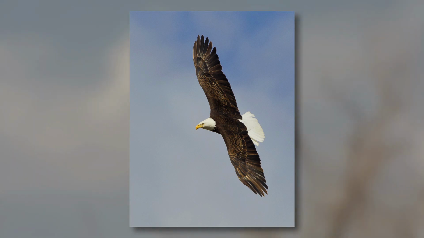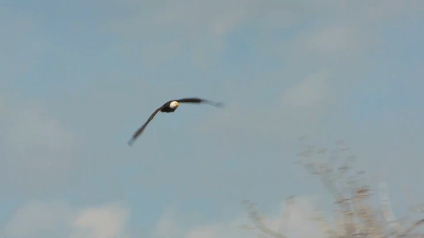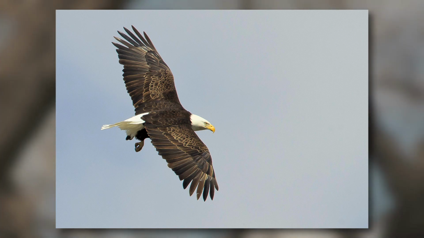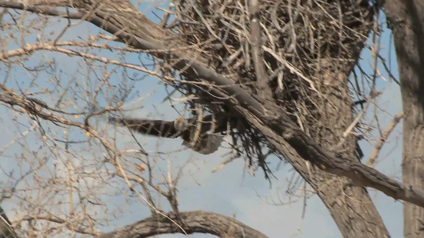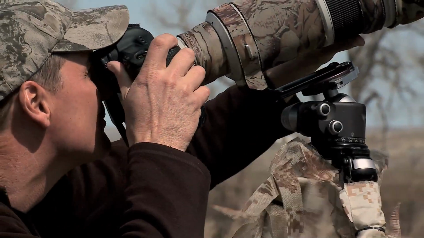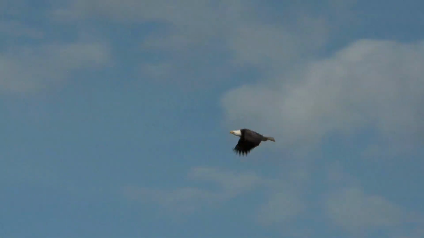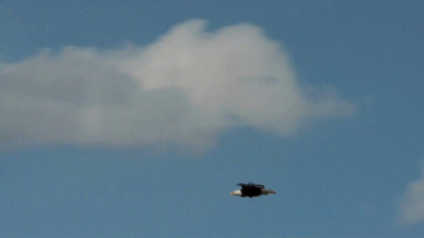The bald eagle is a contrasty color. It's a very dark brown for 90% of its body, and then you have a bright white head and a bright white tail. So trying to get an exposure for this in very contrasty light is quite a challenge. So what I'm doing today, I'm actually taking a meter reading off of the bluest part of the sky, and then I'm stopping down 2/3 of a stop so that I don't overexpose the head.